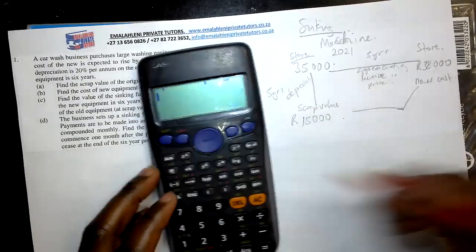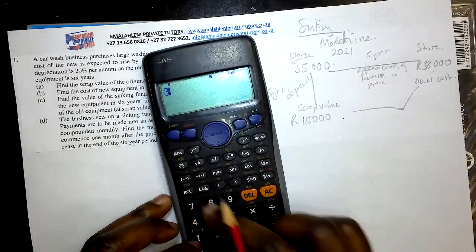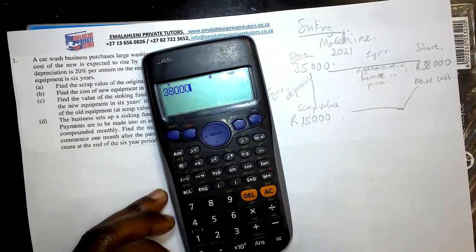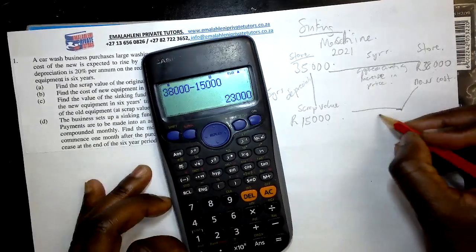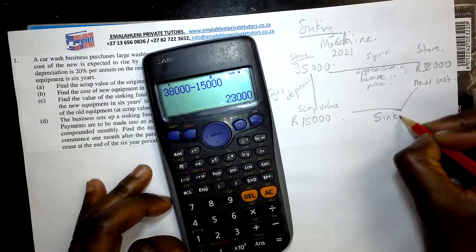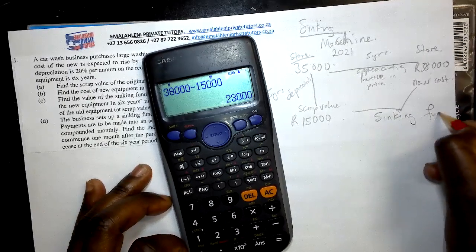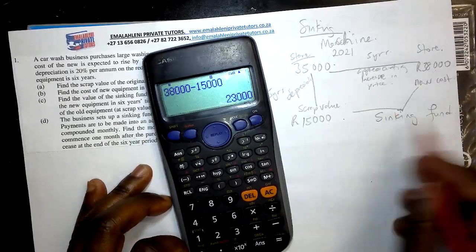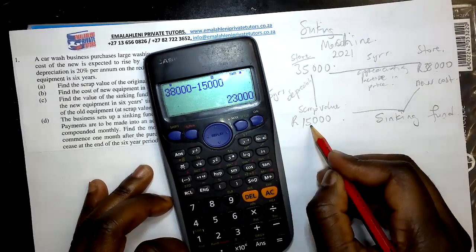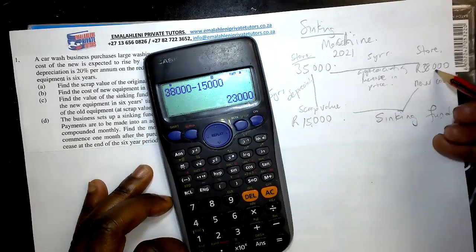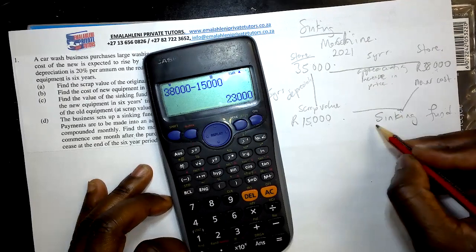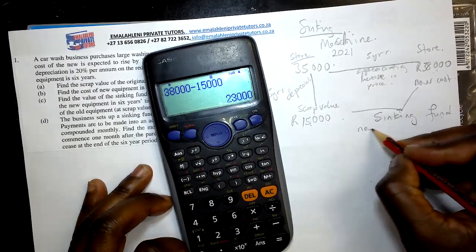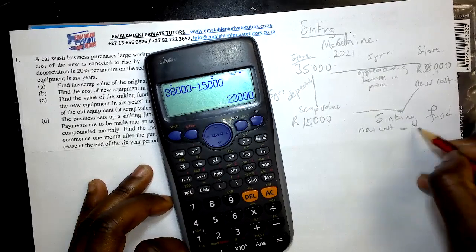And this money needed is what we call the sinking fund. So we say 38,000 minus 15,000, 23,000. So we are looking at what we call the sinking fund. This fund is going to help us add to this so that we can get 38,000. So sinking fund is the new cost minus scrap value.